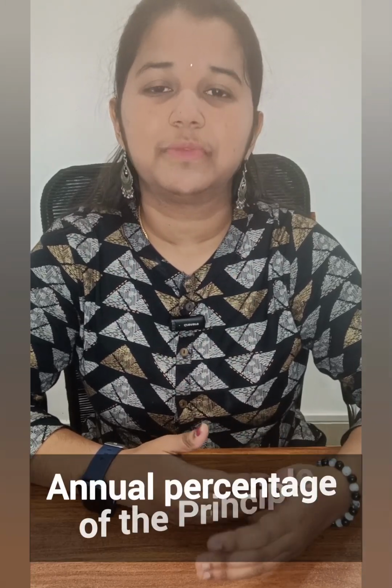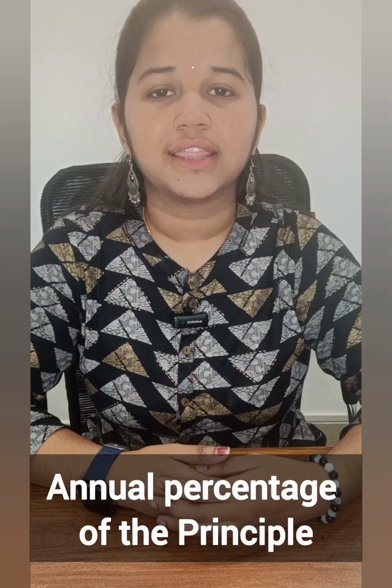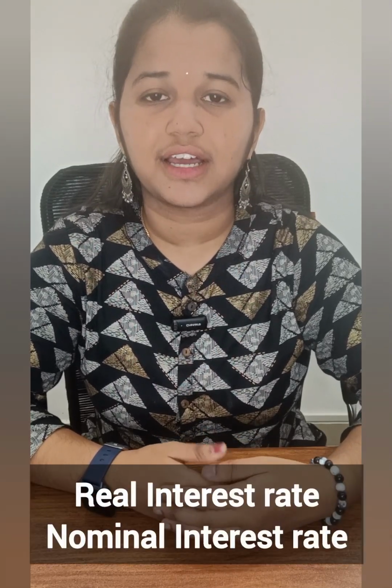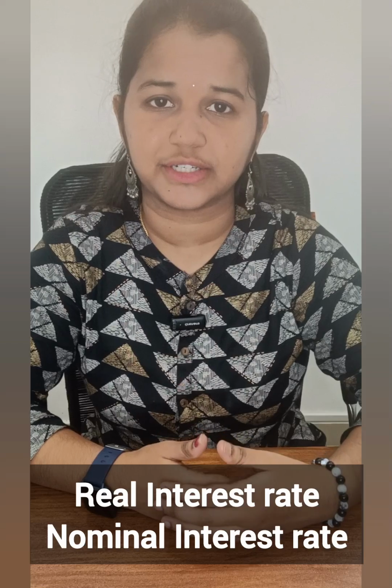So, what is this interest rate? Interest rates are the cost of borrowing money, typically expressed as an annual percentage of the principal. There are two main types of interest rate. First one is real interest rate and the second one is nominal interest rate.